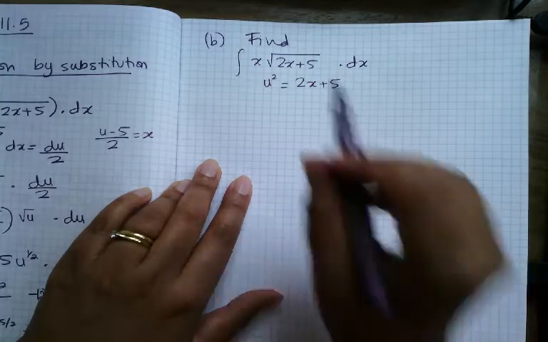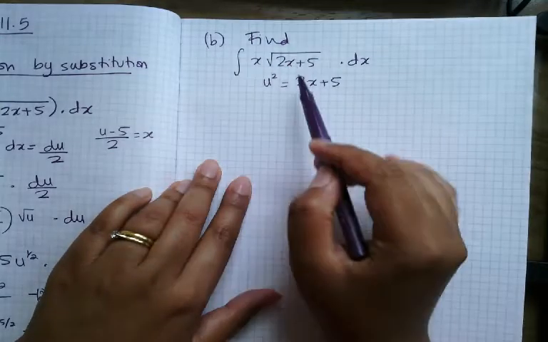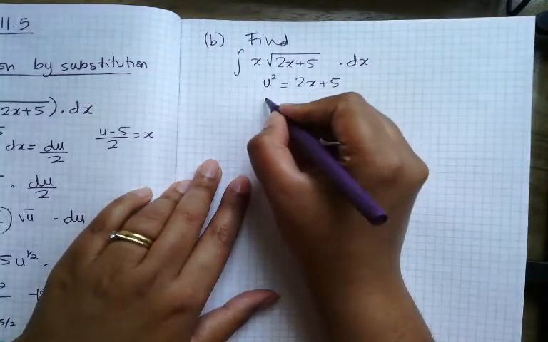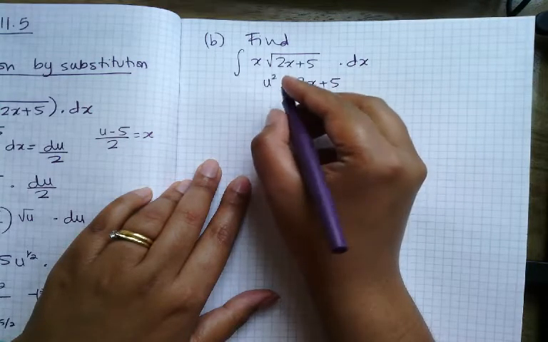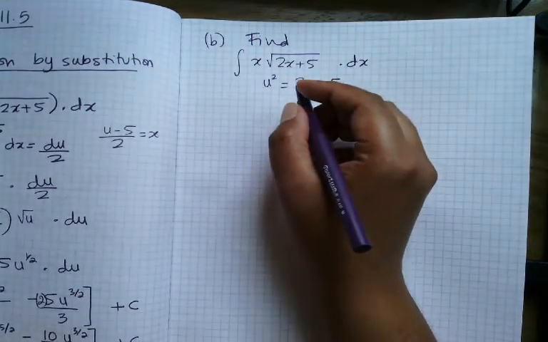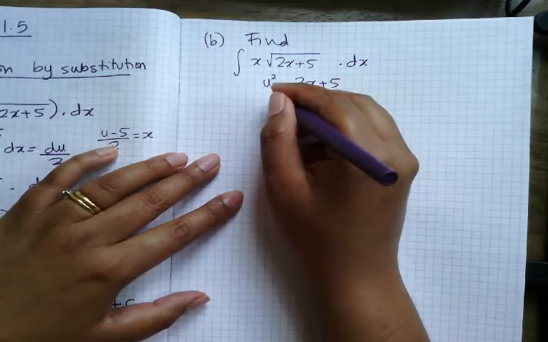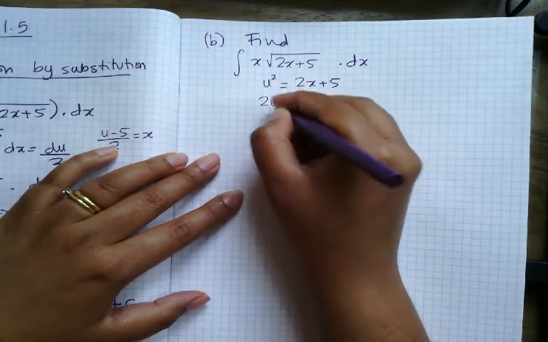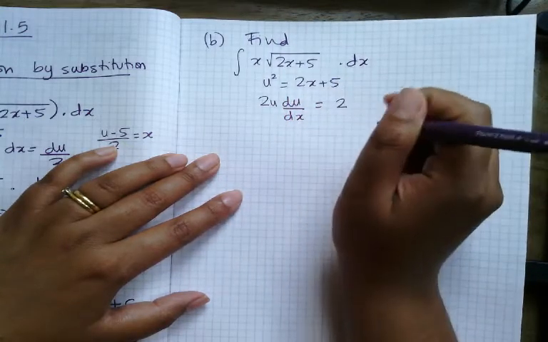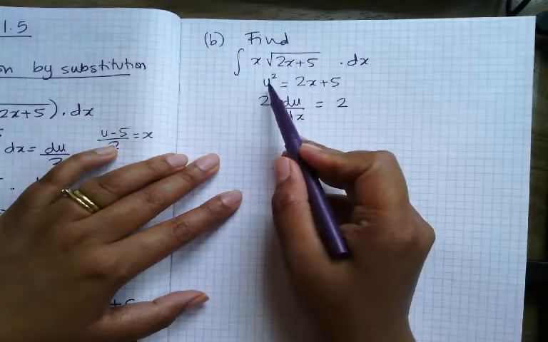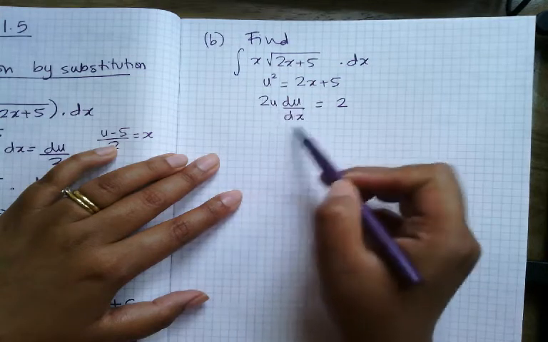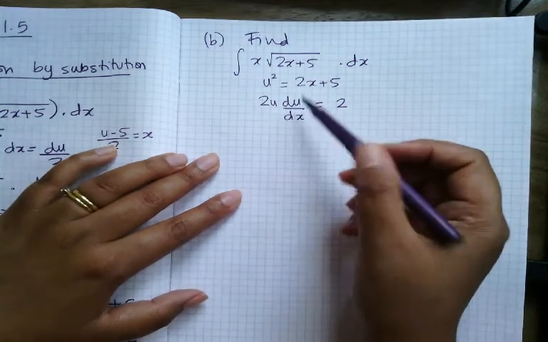Part B says, basically we've got the same question, but now we have a different substitution to use. So the first thing I'm going to do is find du by dx. If I did that, I would get 2u du by dx equals 2. I have differentiated the left hand side, I got 2u, and I need to write du by dx, because I am differentiating with respect to x and there is no x here.